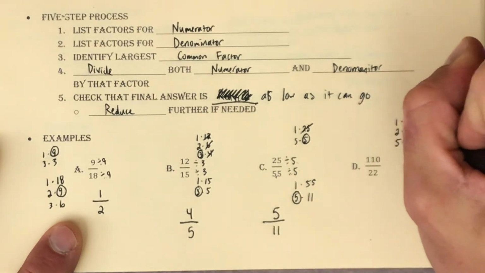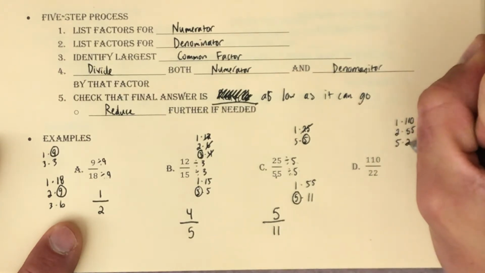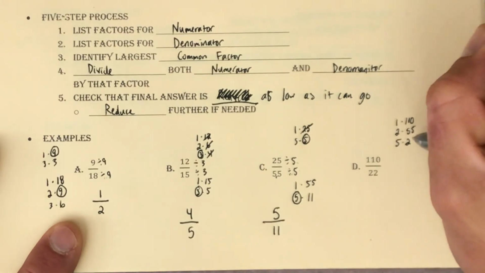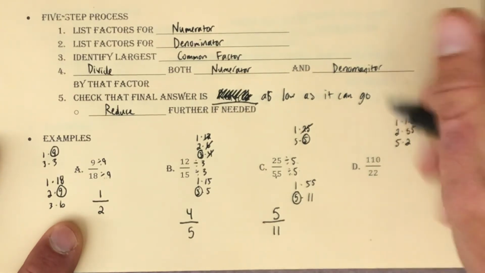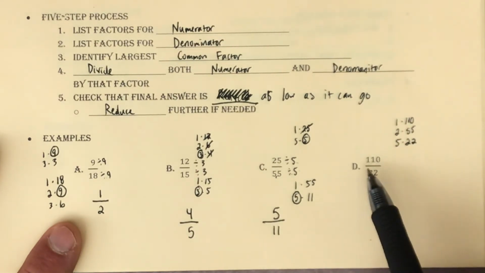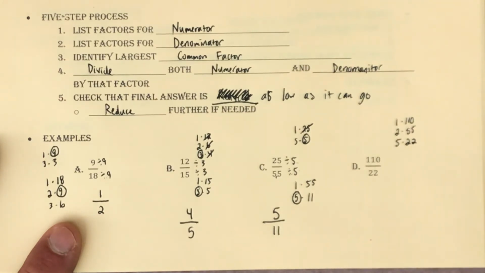So 5 times, well, if I just put that in there, it goes into 11 twice. Leaves me 1. Goes in there, so 5. And then into that, 22. So 5 times 22. Is 6 a factor? Well, 2 was a factor, but 3 was not, so 6 is not a factor.